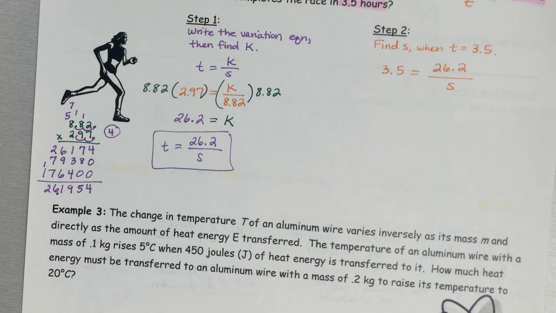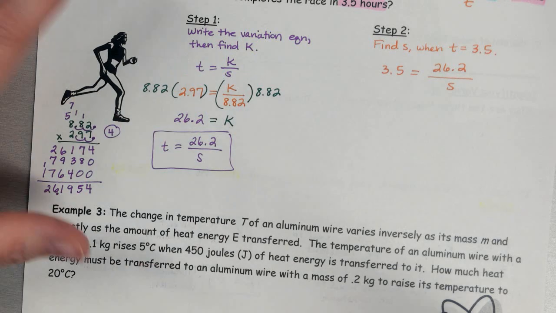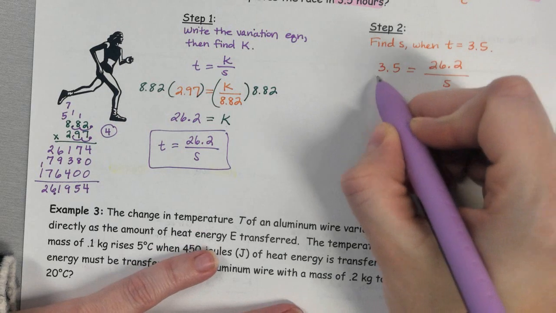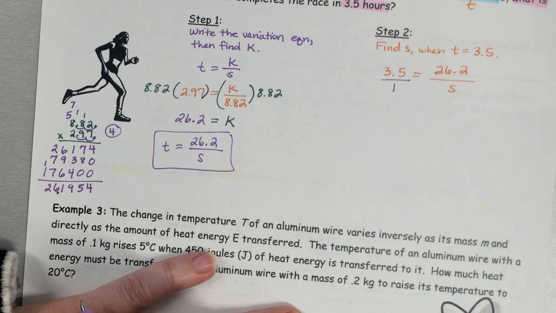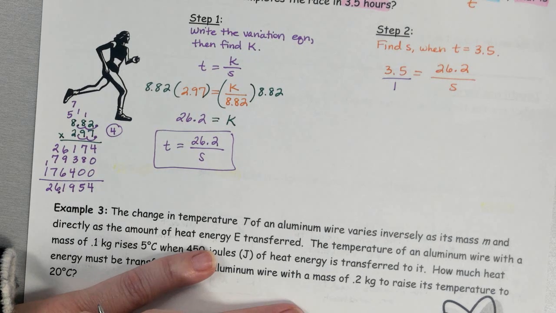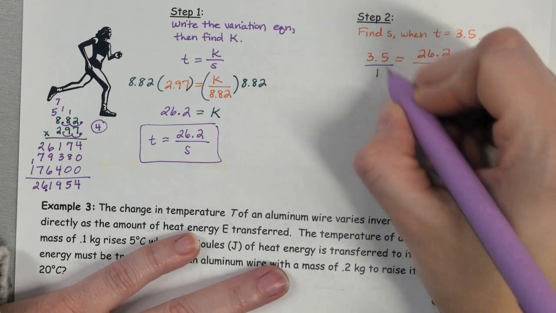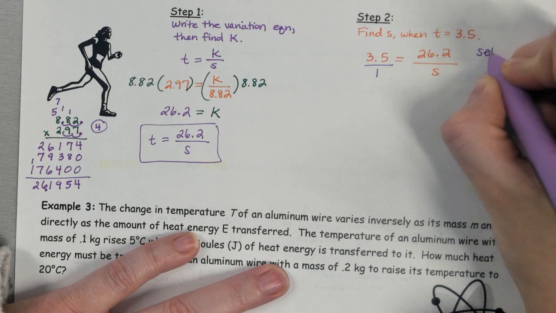How would you solve it? Yeah, you can multiply S by both sides, absolutely. Because you always multiply by the denominator, so don't multiply by the numerator. So yes, you can multiply each side by S, and then you divide both sides by 3.5. If you guys remember from geometry when you guys did proportions, you could also set up the proportion like this and cross multiply, but it's the same exact thing. Okay, so if you do have the inverse, you can set up a proportion.